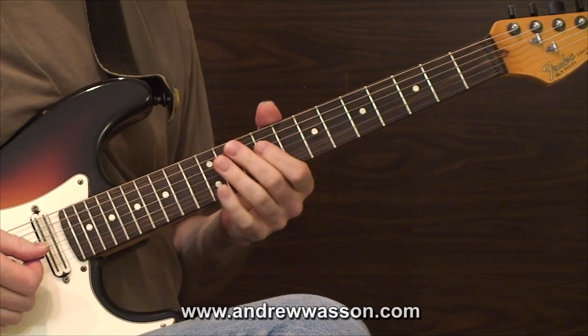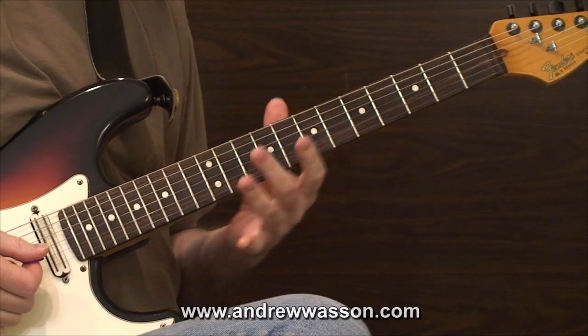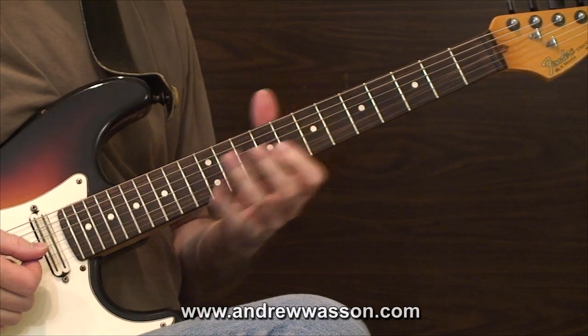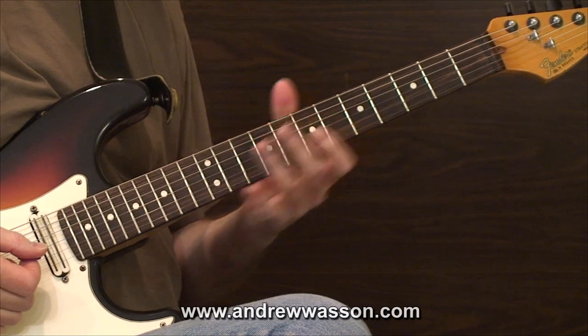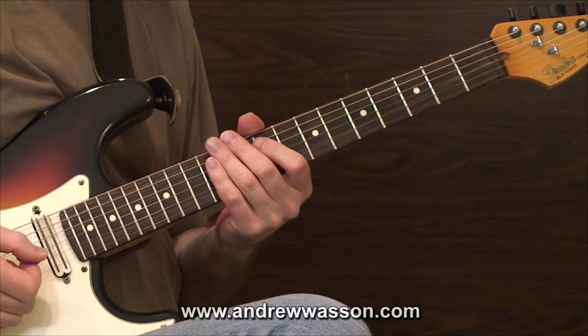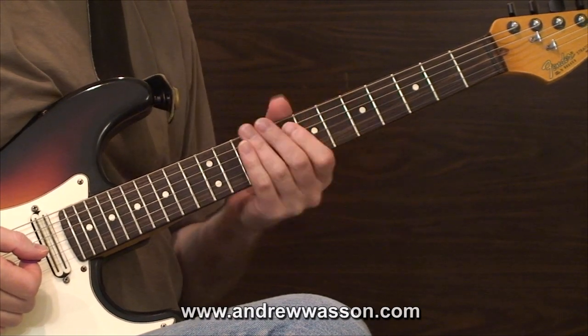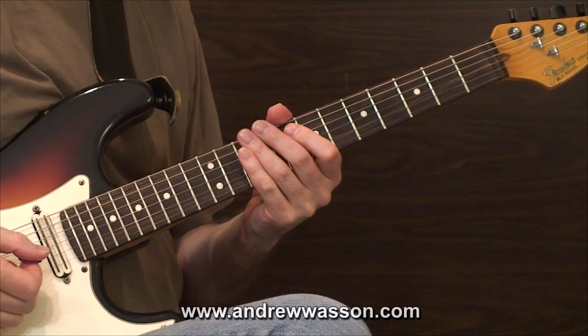Well, as you can hear, this idea generates a lot of movement. It's really busy. When you initially start working on this, take it very slowly, memorize all the locations and the parts, because I'm kind of playing it quickly here, but it'll take a little bit of thought put into this thing for it to work out properly for you.